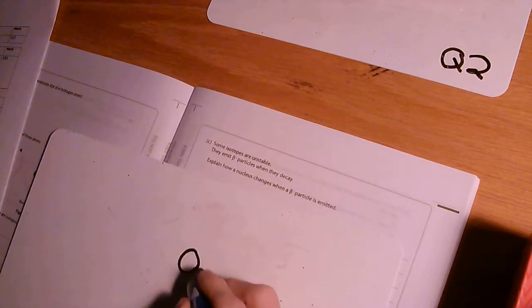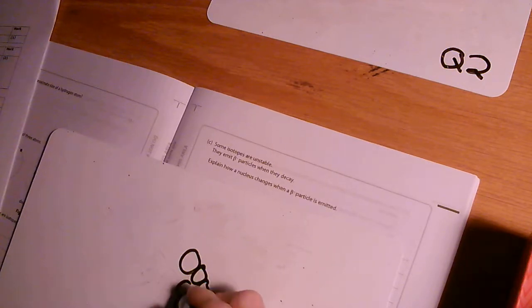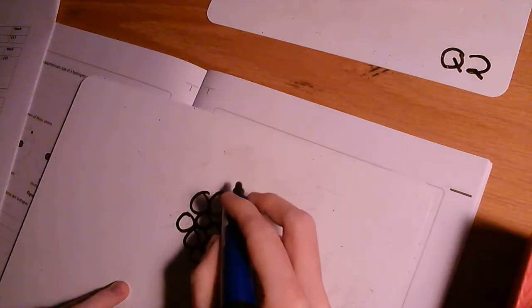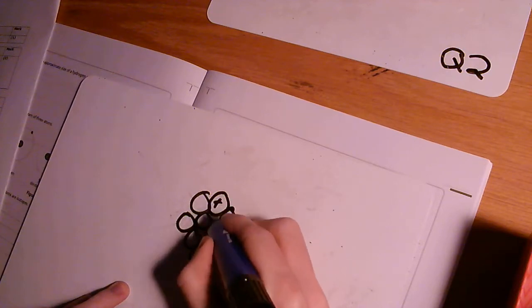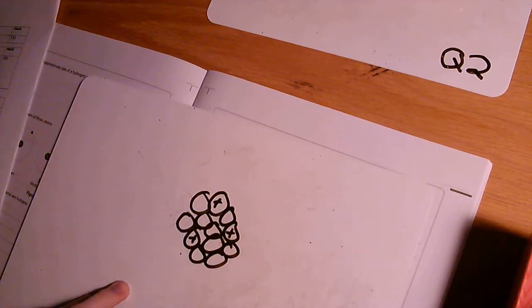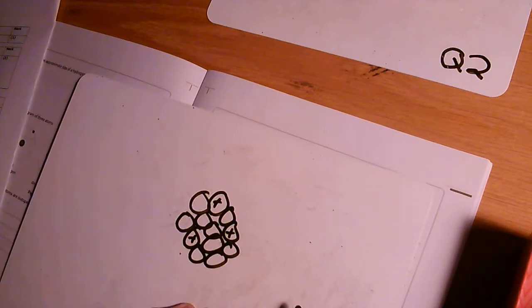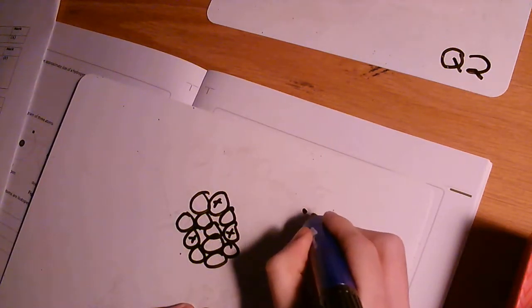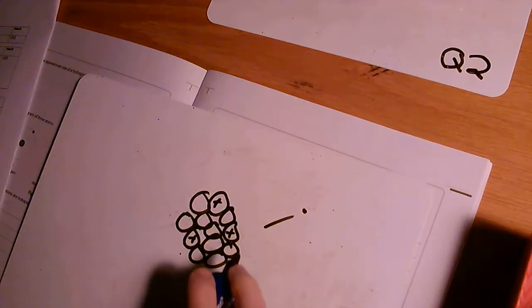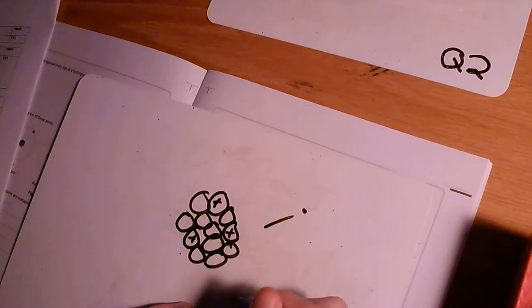Inside the nucleus of something that's about to decay by beta minus, essentially you've got too many neutrons, not enough protons. Sometimes it works out that way. So we've got too many neutrons, not enough protons, so here are a few protons but not enough of them. It's not a nice ratio, the whole thing is unstable. When it decays by beta minus radiation, we know a little electron is given off.